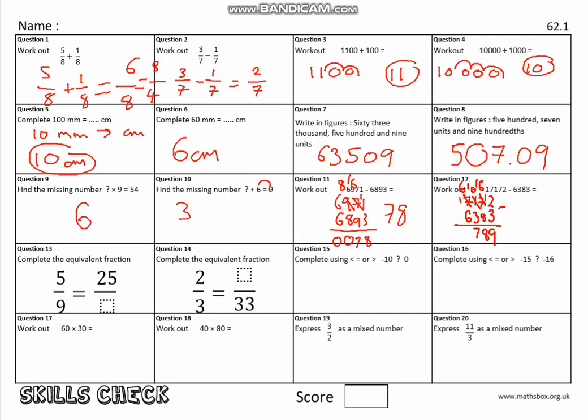6 from 6 is 0, and then you've got to imagine there's a 0 here. 0 from 1 is 1. Okay, so that leaves us with 10,789 as our answer.